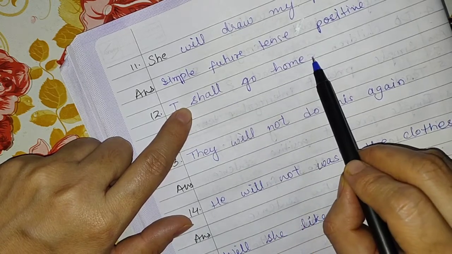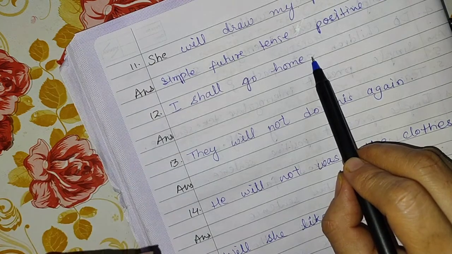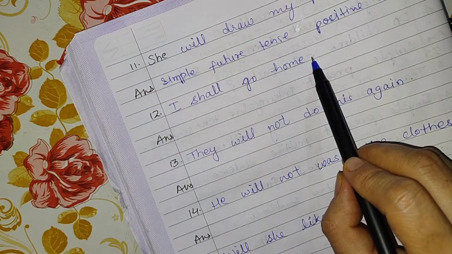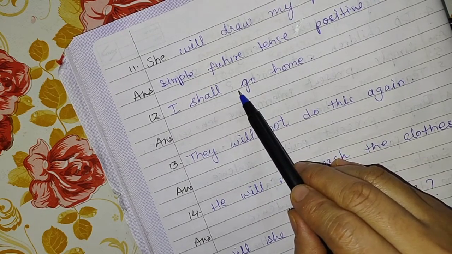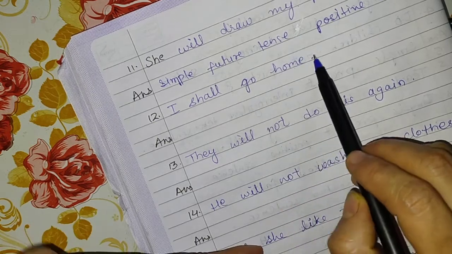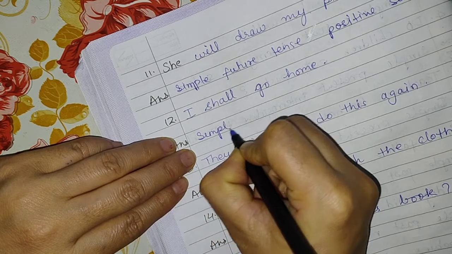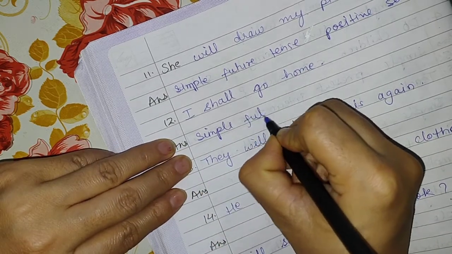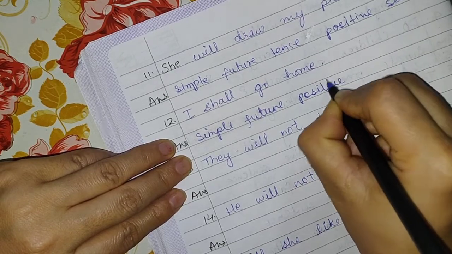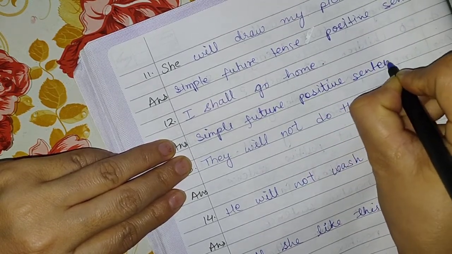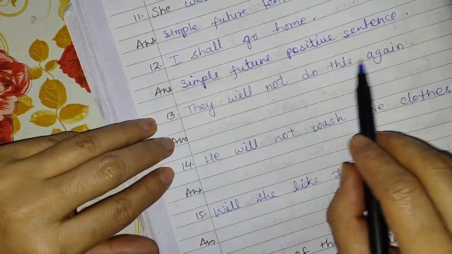And full stop says that it may be either a positive sentence or a negative sentence. For negative, not must be present in the sentence, but not is absent, that means it is a positive sentence. So you will write simple future positive sentence. Okay. Next is, they will not do this again.